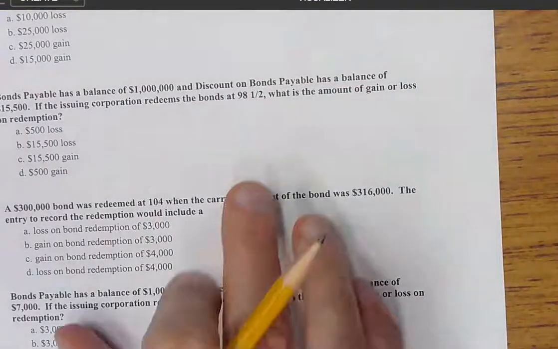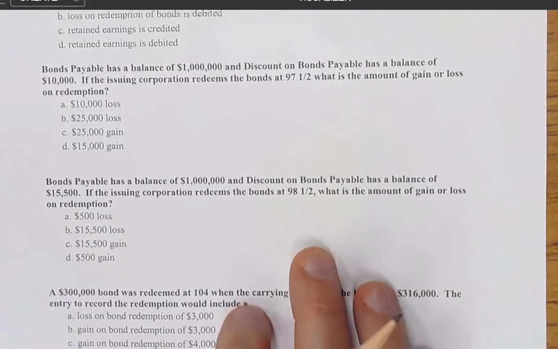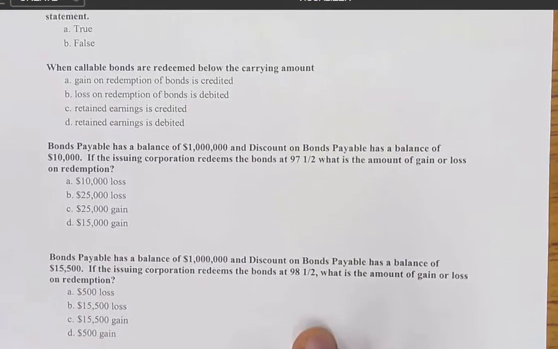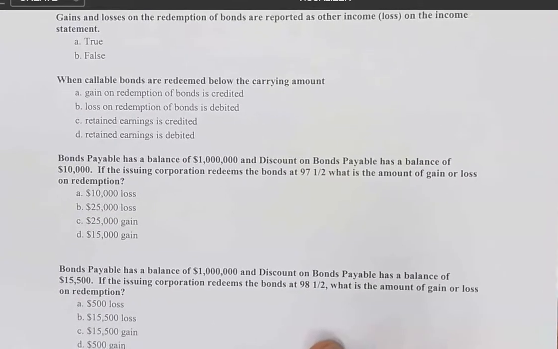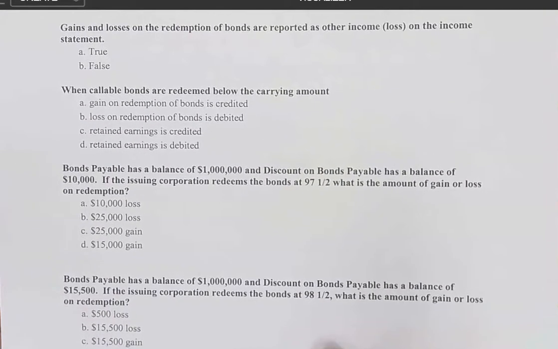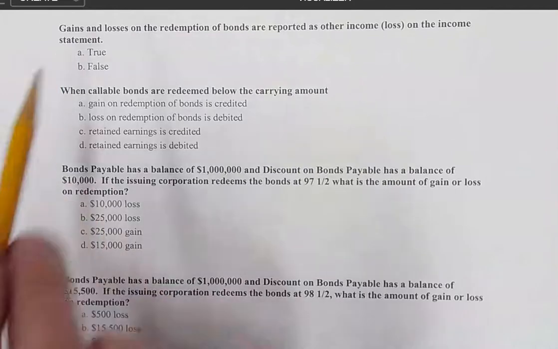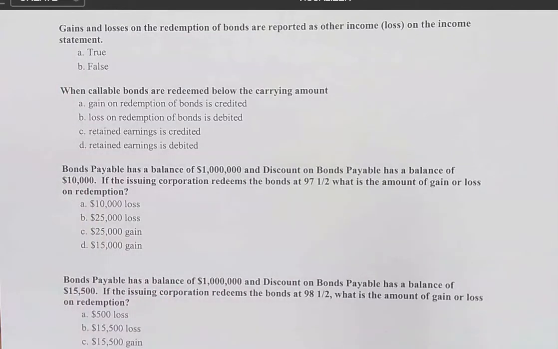Let's look at what we have on the back side of the page. Let's keep bringing it down. Okay, there we go. So we got a true-false question. It says, gains and losses on the redemption of bonds are reported as other income or loss on the income statement.